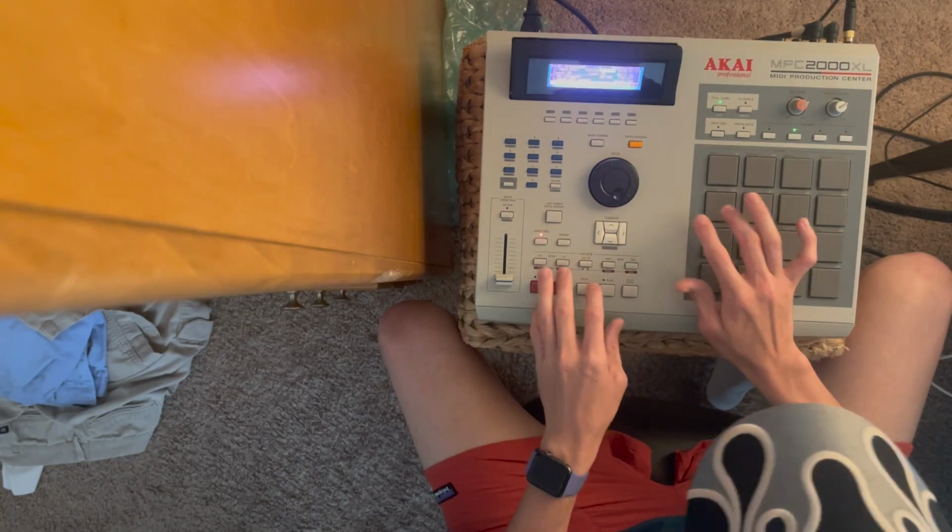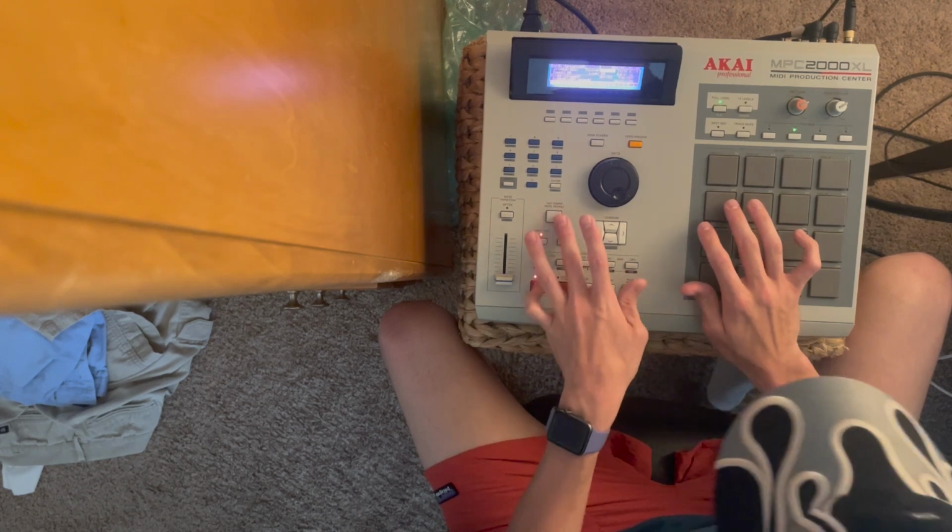And then step 11 would be to add the hi-hats, but it's basically self-explanatory.